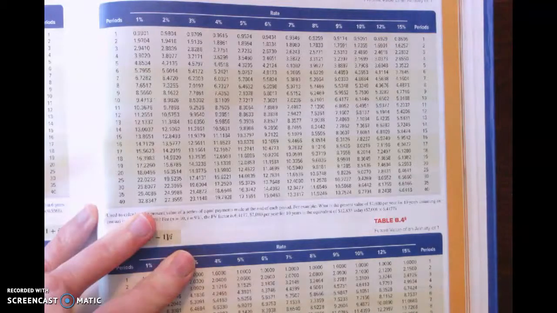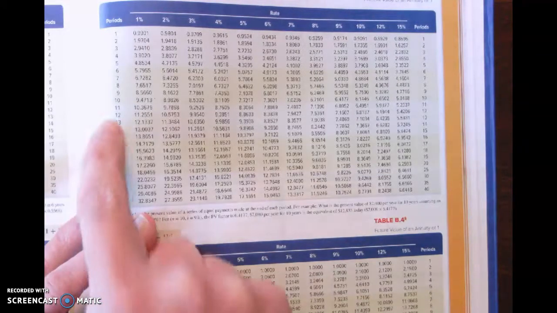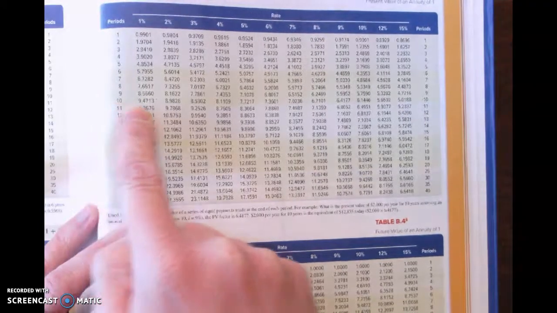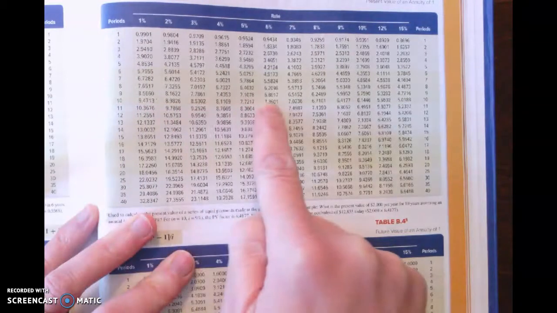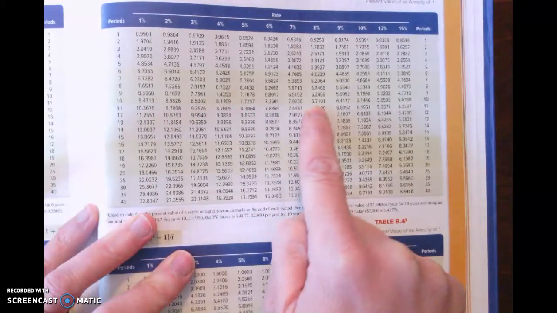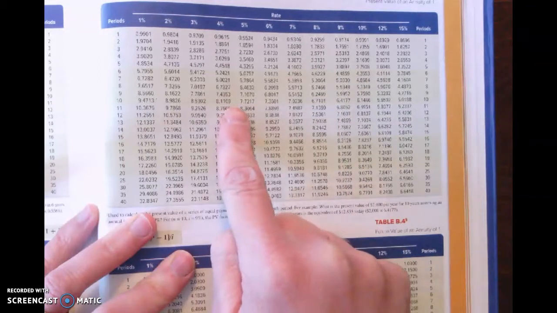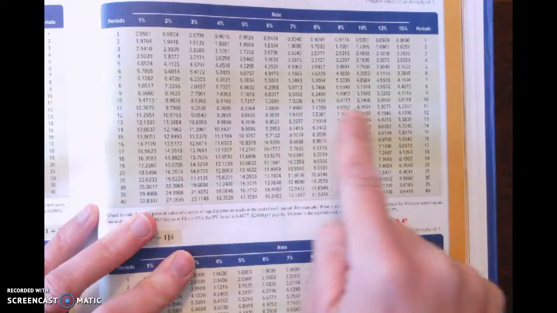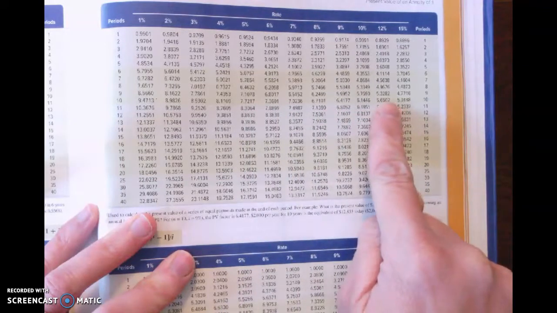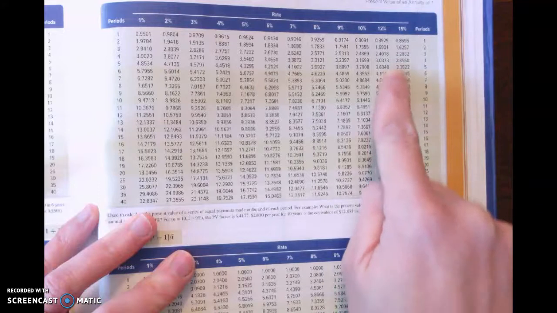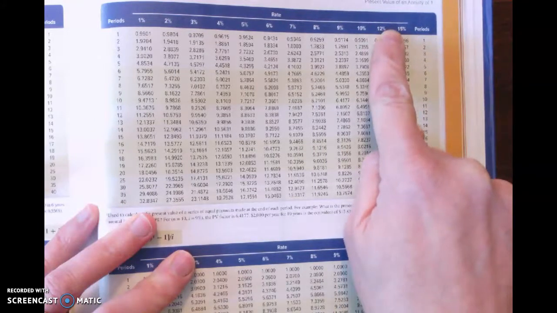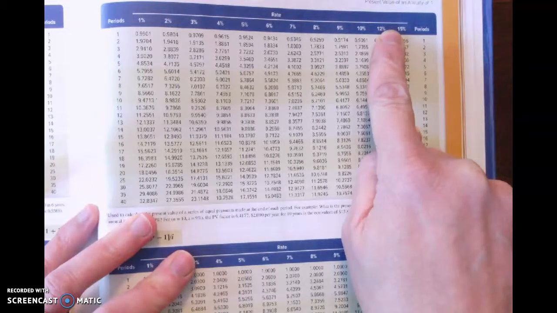So here I have my present value of an annuity table, which is table B.3. We know from this example that the investment costs $84,753 and returns $15,000 a year for 10 years. So I look in my 10-year row right over here, and I'm going to look for that factor of 5.6502. When I find it right over here, I look up. This is my internal rate of return. This is my 12%.